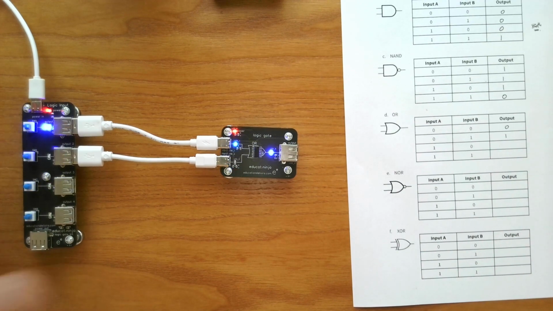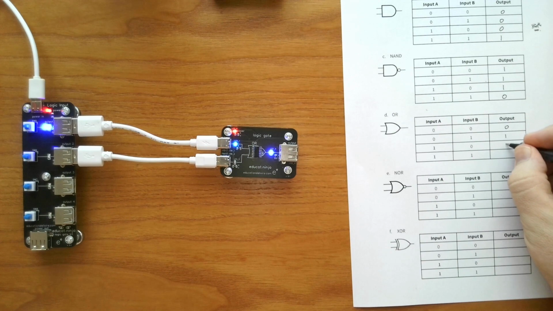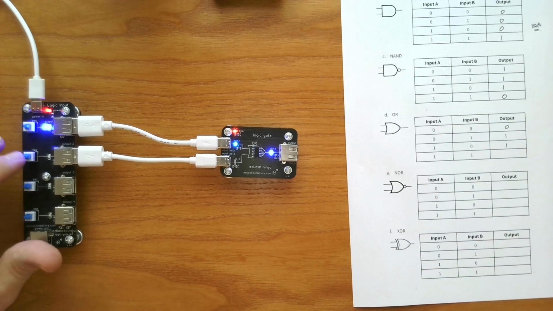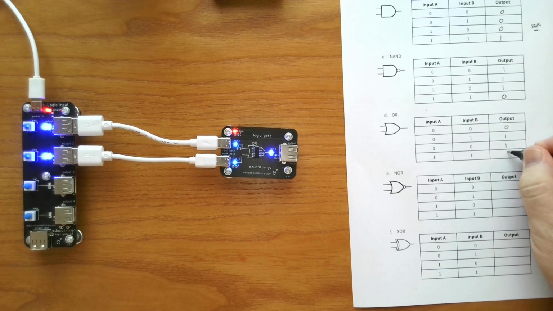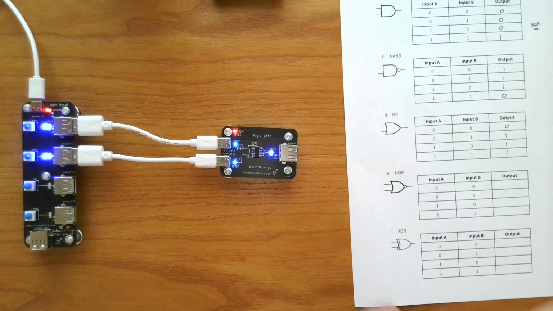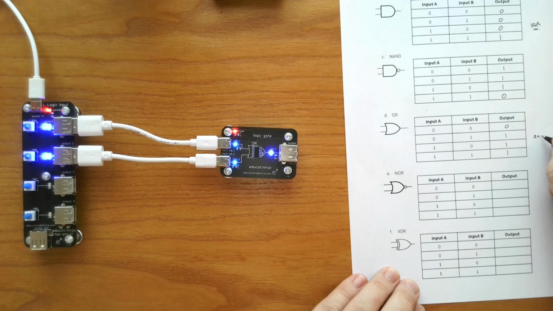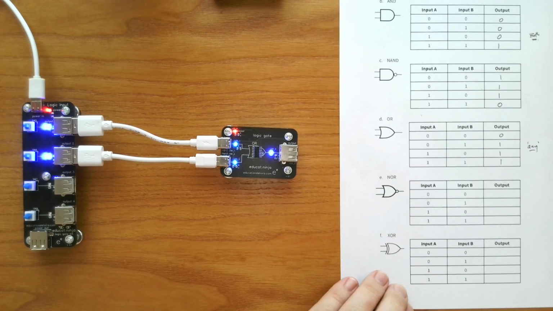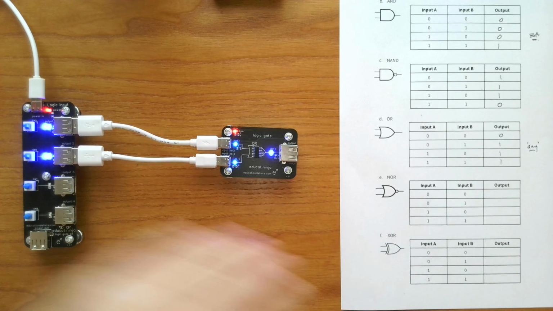If we change that around, the other input is 1. And then if we have both of them, it is still on. So we can think of an OR gate as kind of any. If either of the inputs is on, then you're going to get an output.